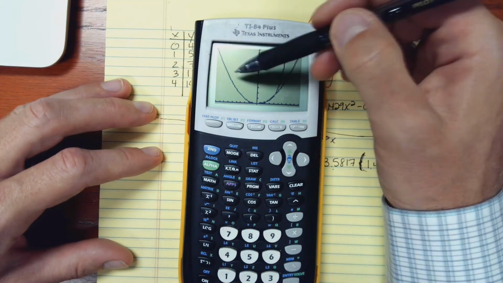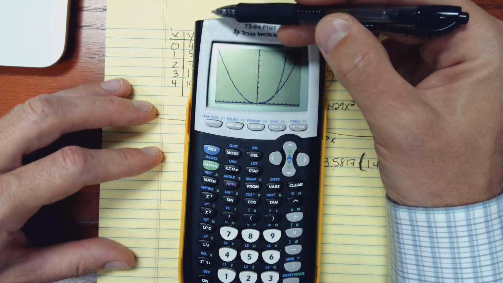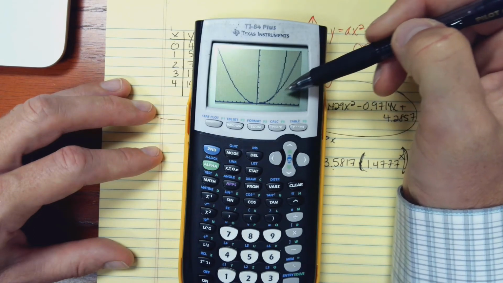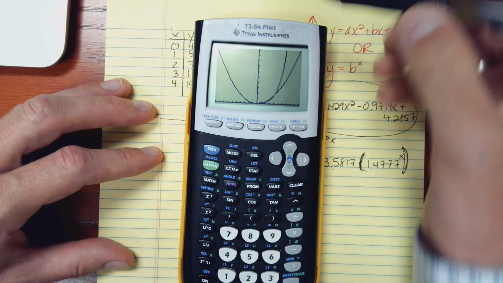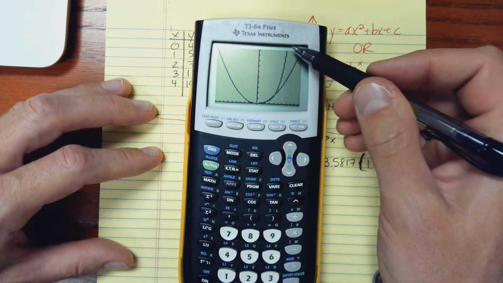The parabola actually is symmetric. So what's happening over here mirrors what's happening on the right-hand side. So it starts at a very high value and then comes down to 0. At some point, then it makes a turn and it comes up. Now, it does increase, but not as rapidly as the exponential.